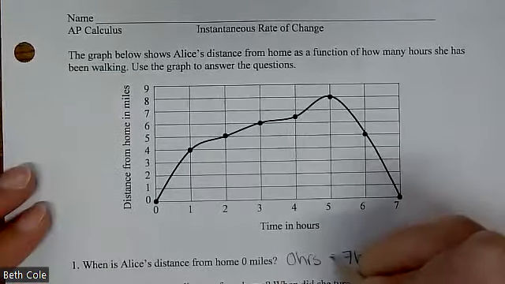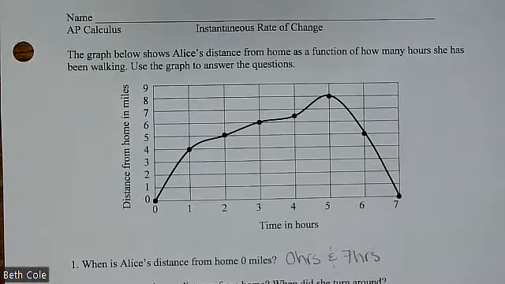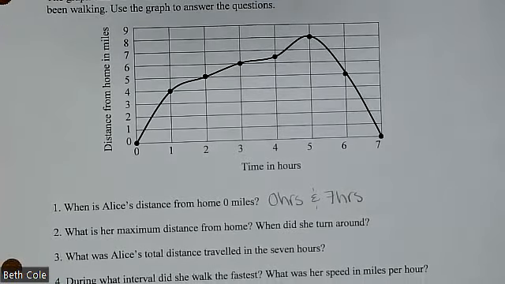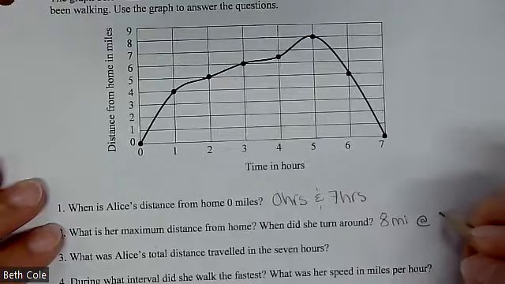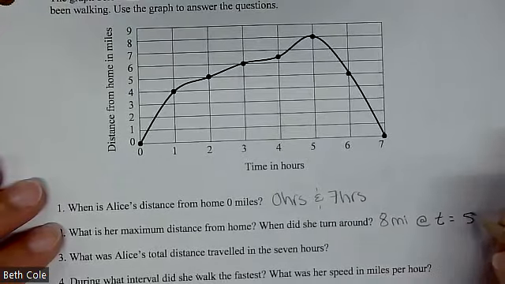So what does that tell us? Like in context of the problem, she started at home and she ended at home. She's a good girl. She came home. Okay. What was her maximum distance from home? Yeah, 8 miles. When? At time 5 hours.